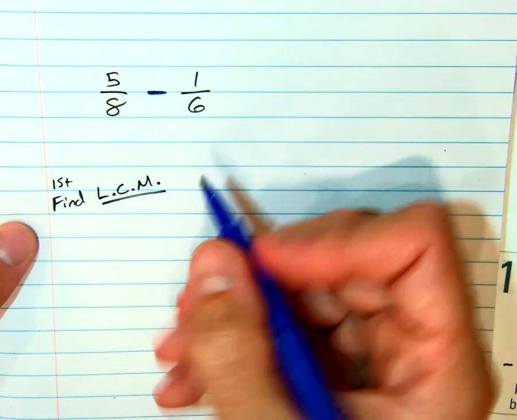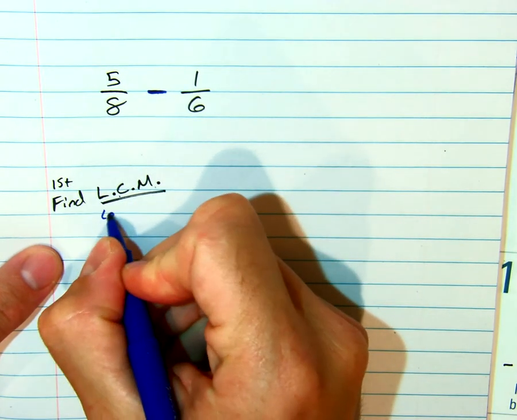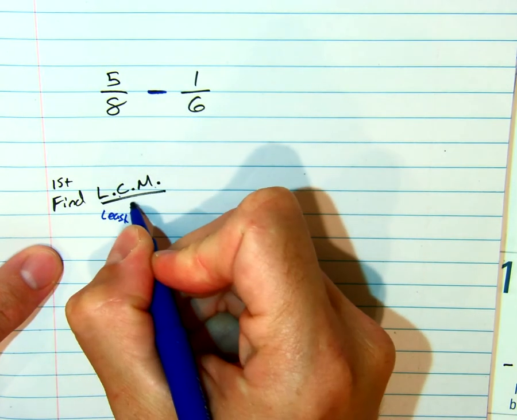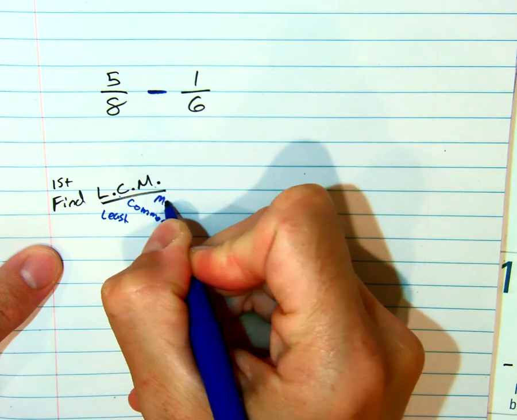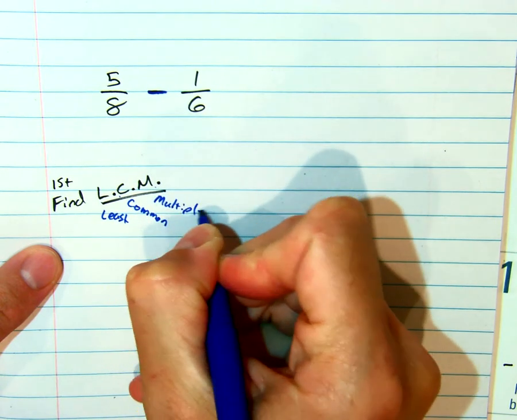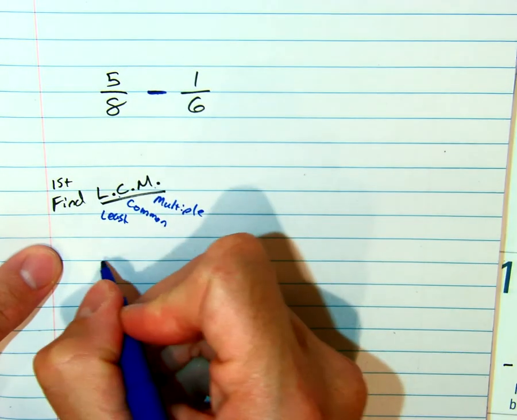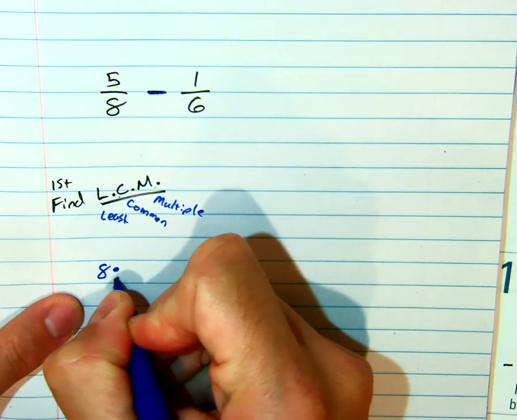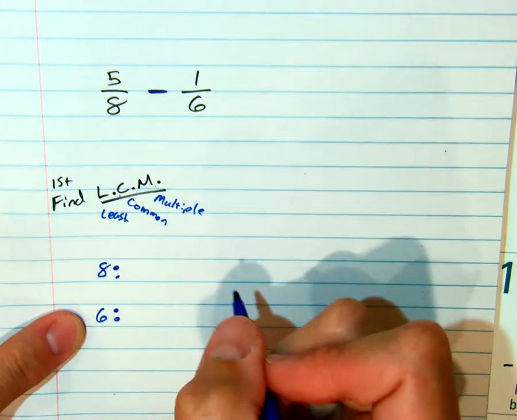Say with me, LCM. And that stands for least common multiple. And we're going to do this by making a list. So first, let's grab our denominators. Let's say 8 colon, 6 colon. And I might even want to do this with different pens.